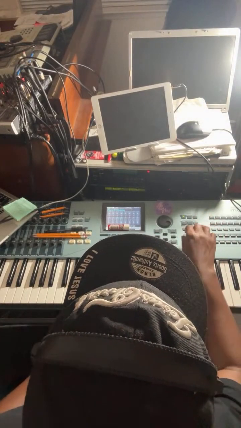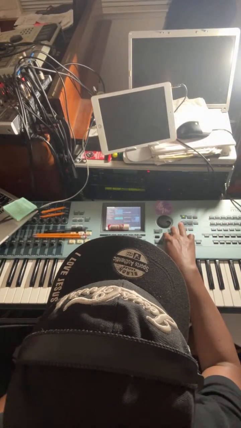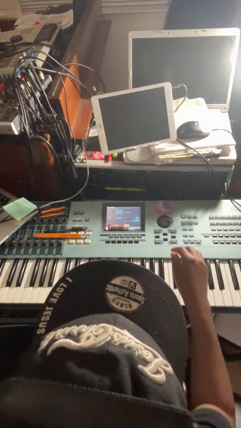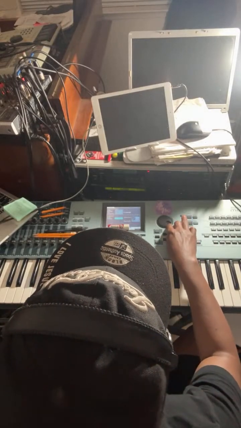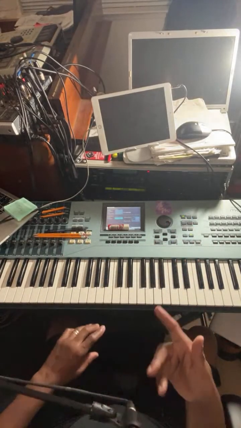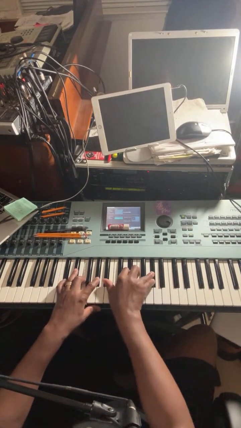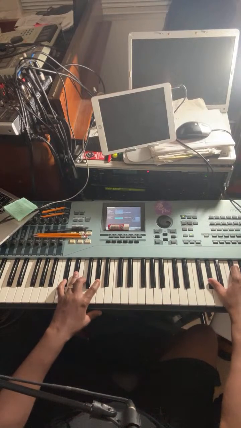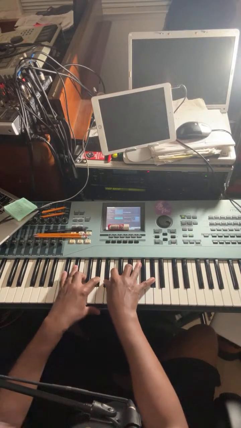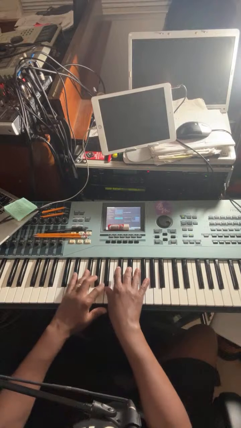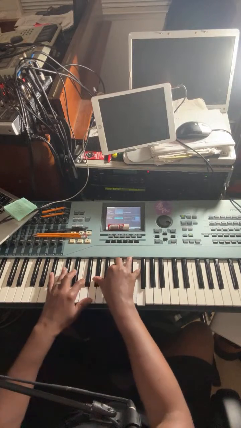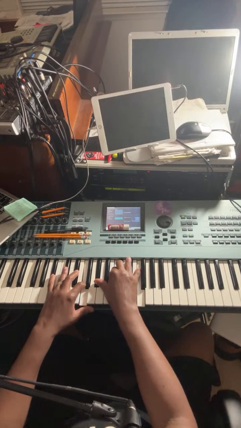But yeah, like I said, if I hear it in my ear and do it in another key, learning it in a different key, my mind starts to think another way. I know my mind is thinking that.